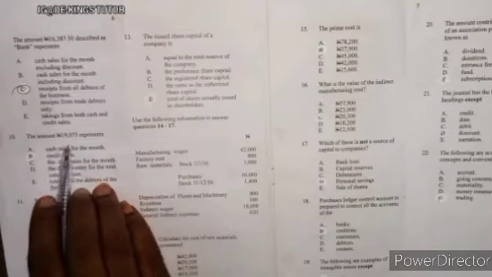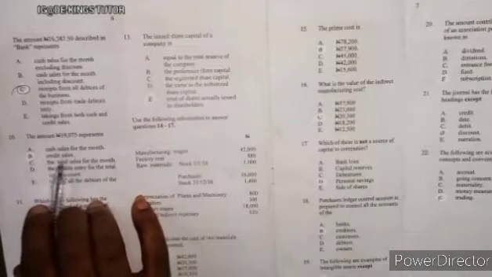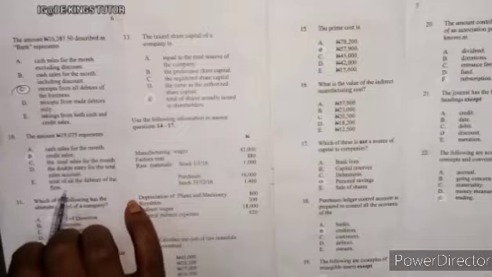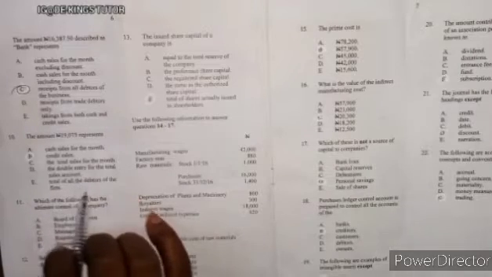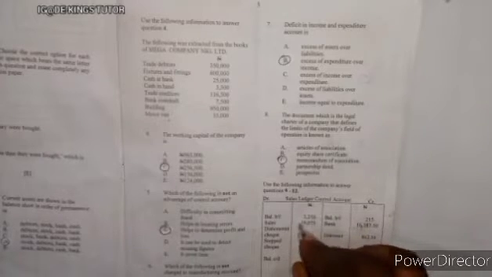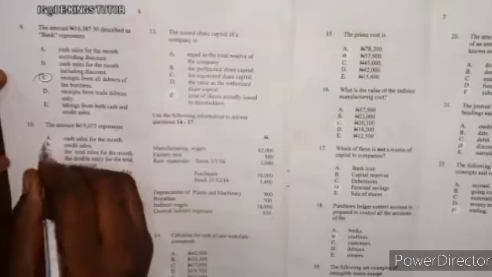Now they say the amount 19,075 represents A, cash sales for the month, B, credit sales, C, the total sales for the month, D, double entry for the total sales account, E, total of all the debtors of the firm. Let's see where 19,075 is. That is sales. The sales that is always in the sales ledger control account is credit sales, not cash. Cash sales goes to a cash book. We have done cash book, so it is credit sales.